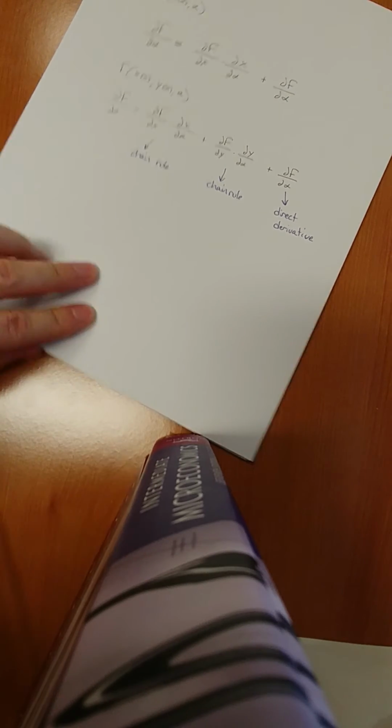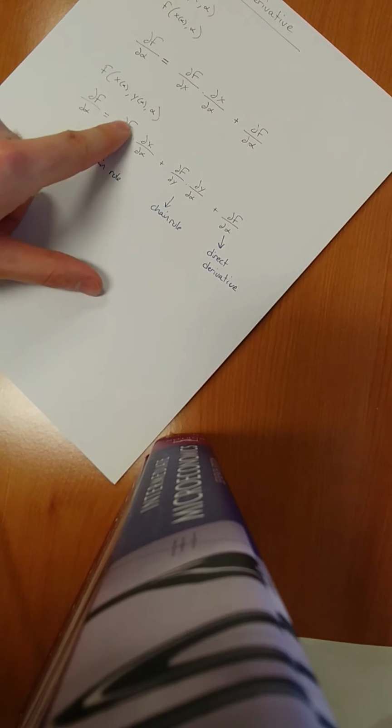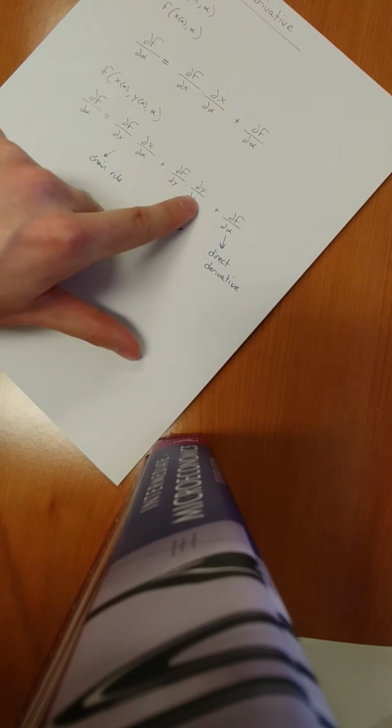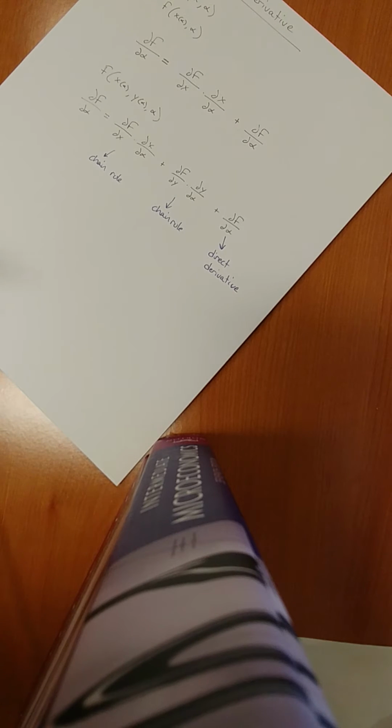Now the total derivative, we use almost exclusively when we have some function that isn't defined. So usually when we're taking the total derivative, this is literally what we're writing: all of these derivative notations, rather than actually taking the derivative of a function that we know.